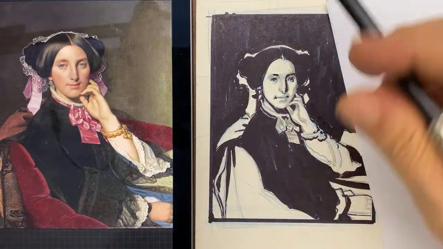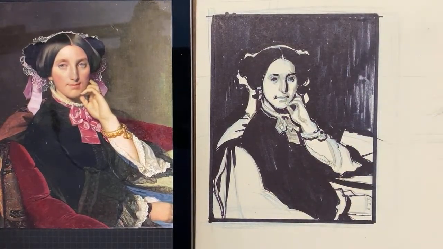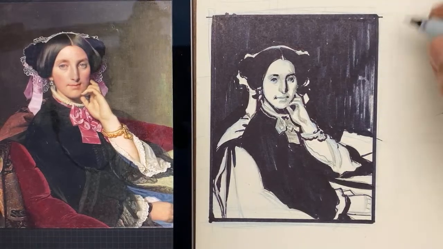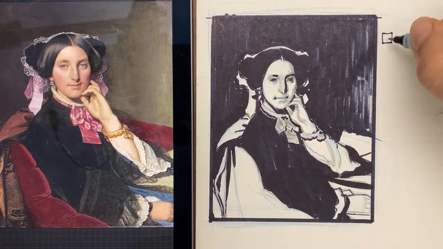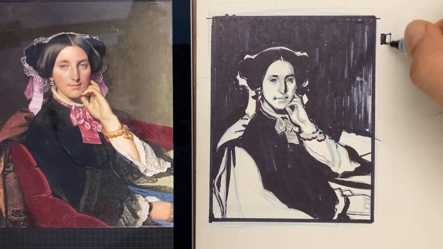So anyway, what I'm doing now is the halftone. Sorry, let's get back to work here. So we got this, right? We got the black.